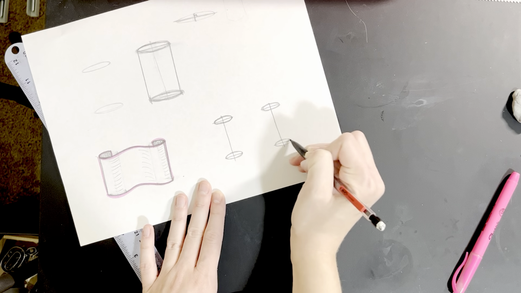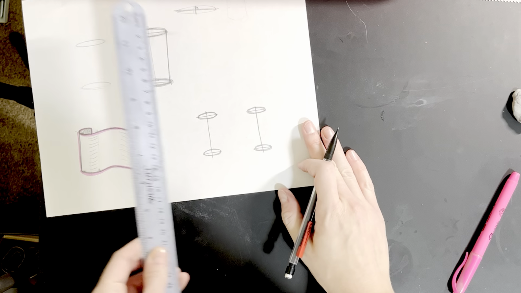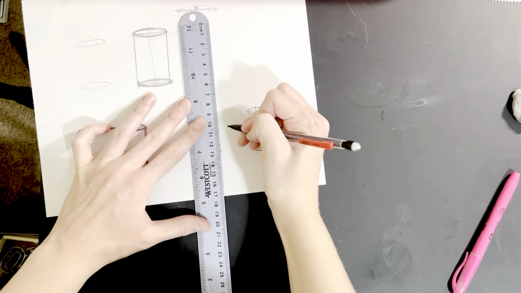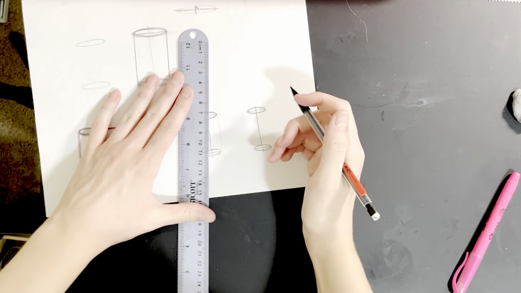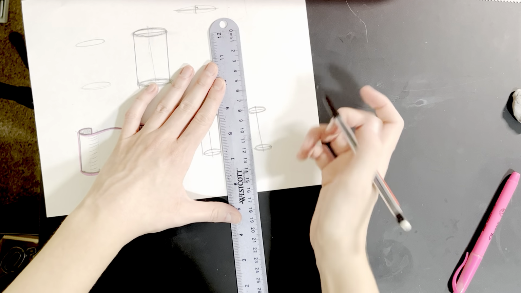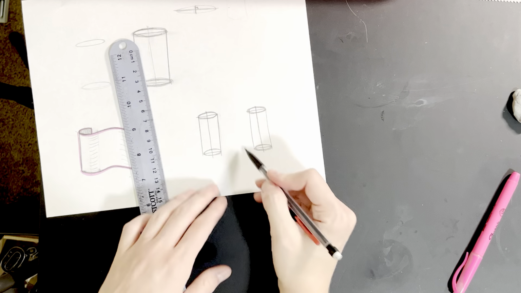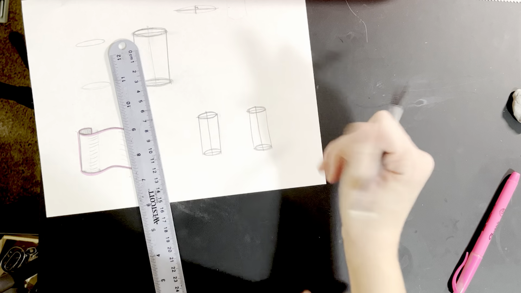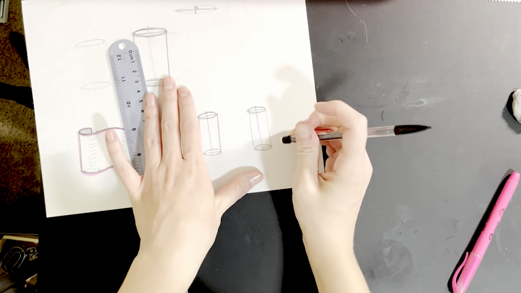We're practicing our hand-eye coordination with making ellipses for our cylinders. Use your straight edge. Okay, obviously not perfect. What you guys need to do is use your straight edge and have them align corner to corner. I'm rushing, so this video isn't super long.